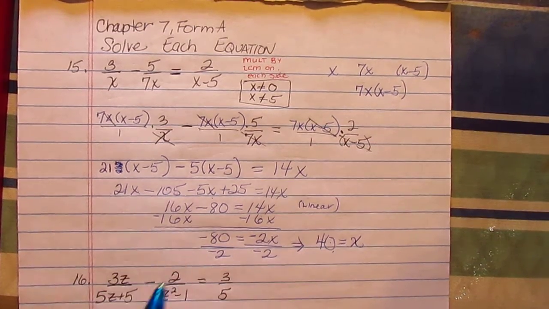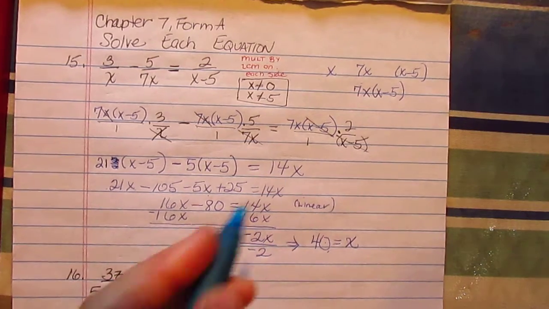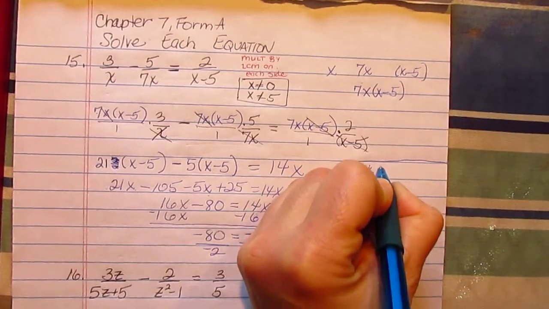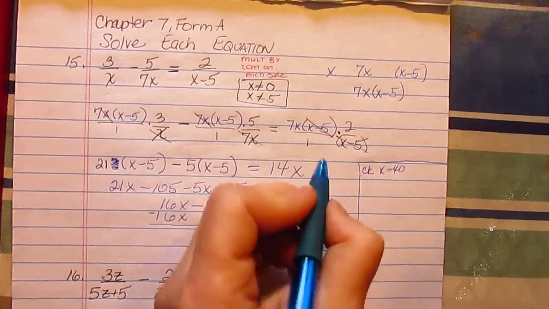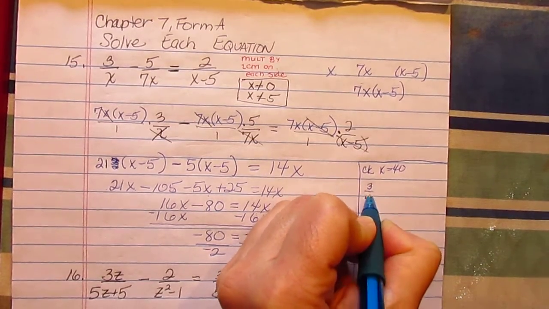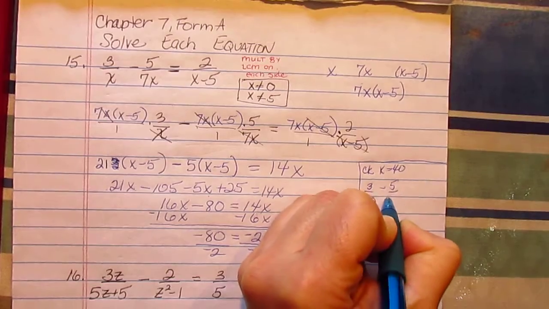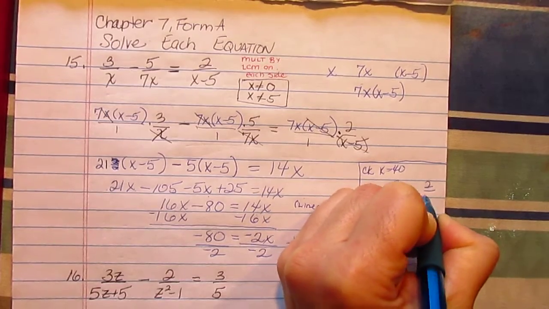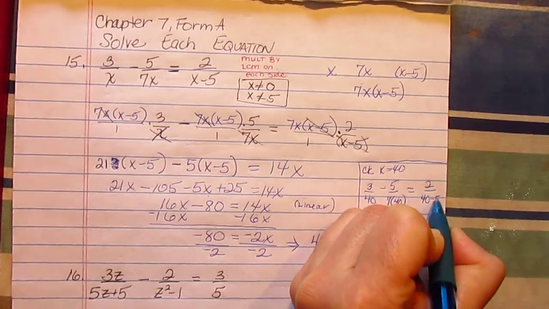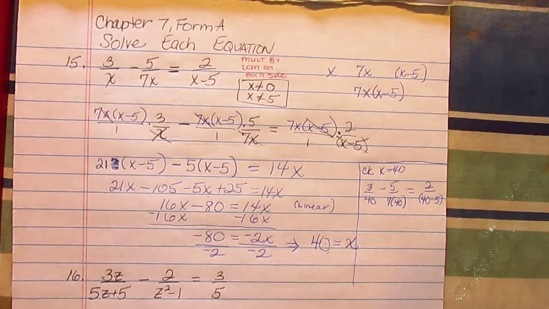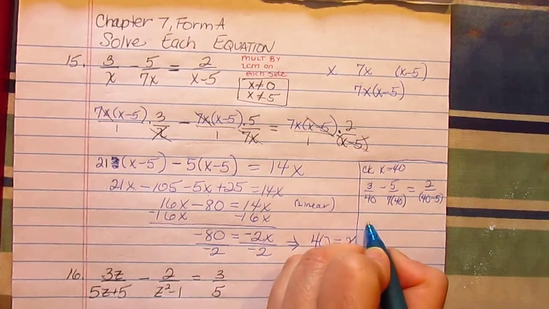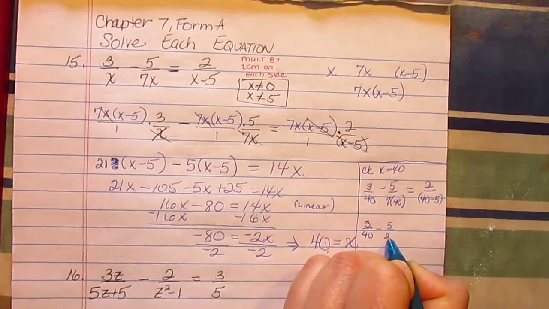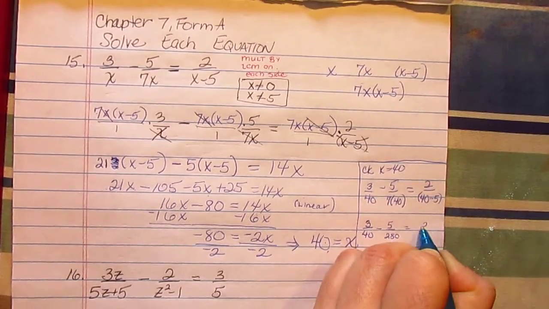We have to check it. I kind of ran out of room to check, but we'll squeeze it in right here. Check. x equals 40. 3 over x minus 5 over 7 times x equals 2 over x minus 5. That gets us 3 over 40 minus 5 over 280 equals 2 over 35.